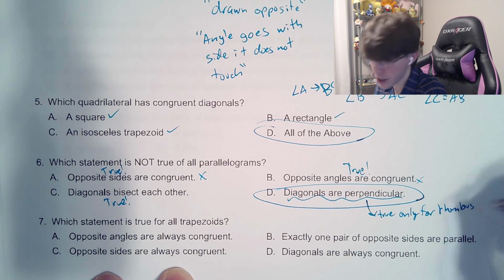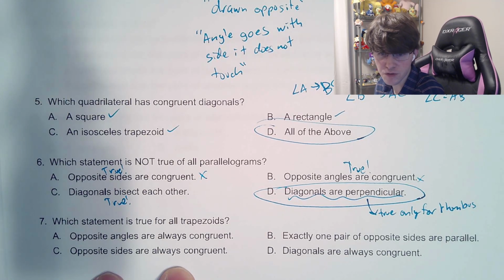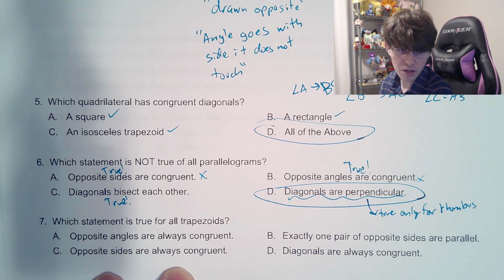Don't forget, squares are a type of rhombus, so it's also true for squares. And also, diagonals are perpendicular for kites. However, this is a parallelogram, not a kite.